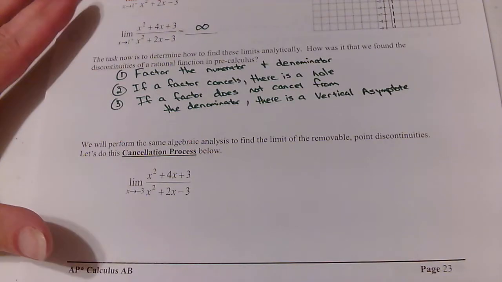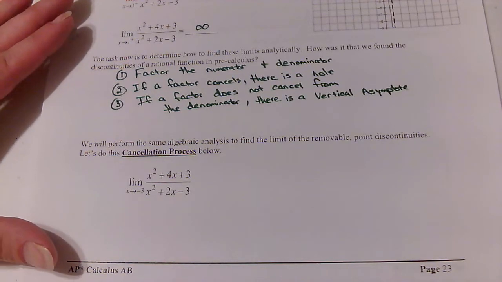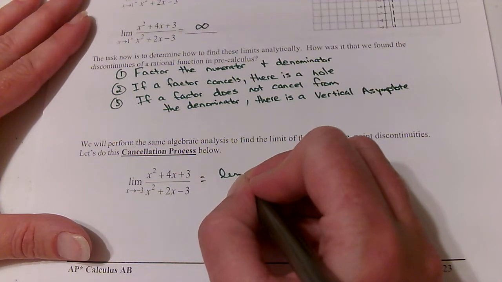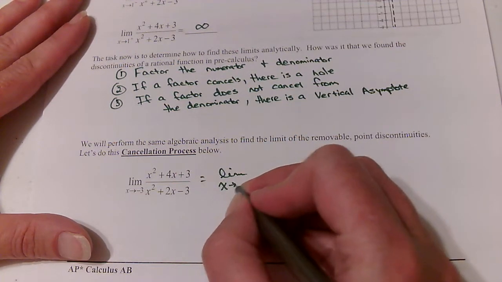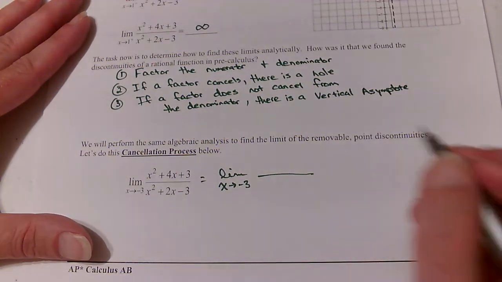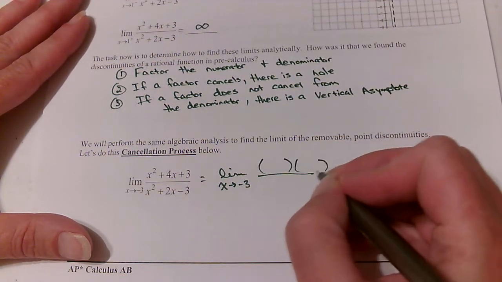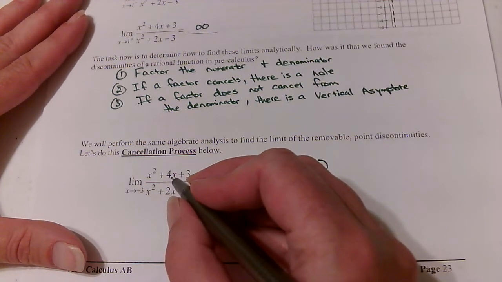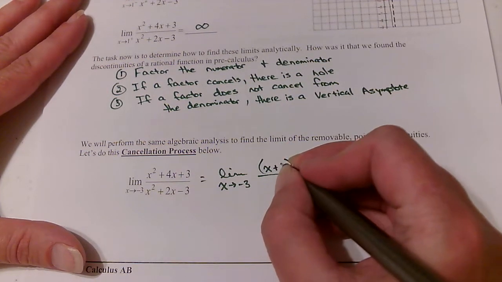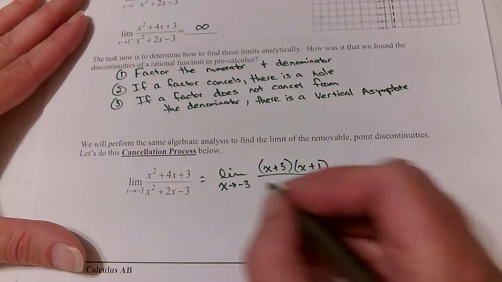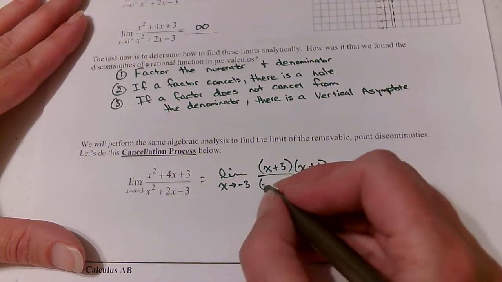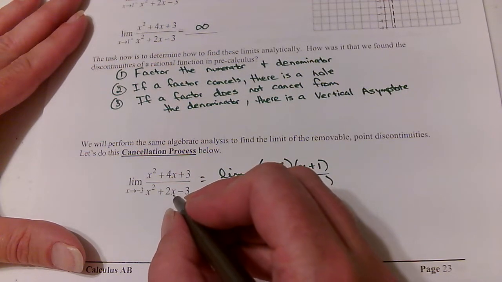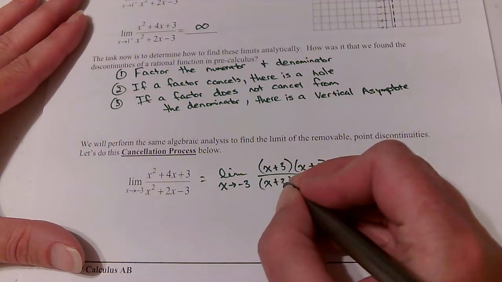So let's see that in play on this function. Let's factor it. It's a nice one to factor. It's got to be x and x to get x squared. Multiplies to be 3, but adds to be 4. Multiplies to be negative 3, but adds to be 2.